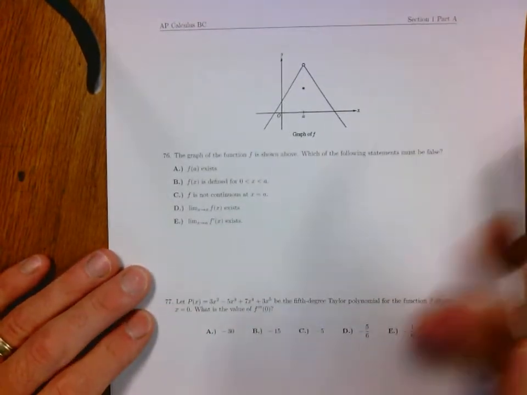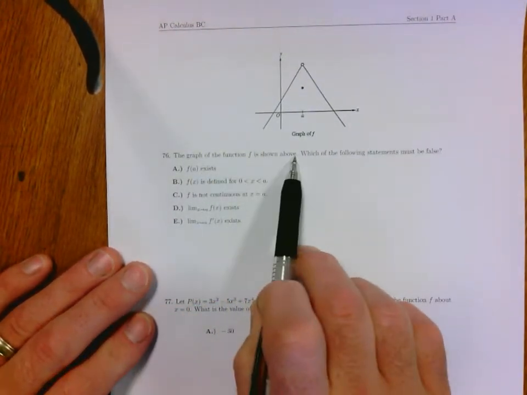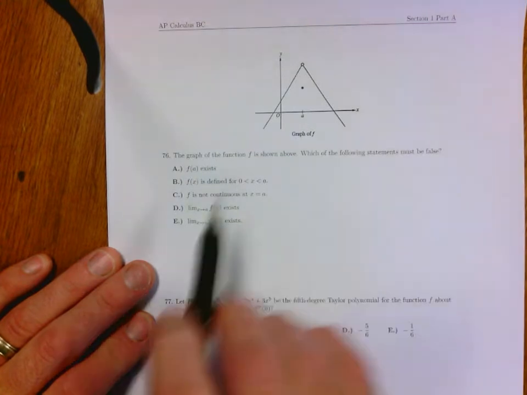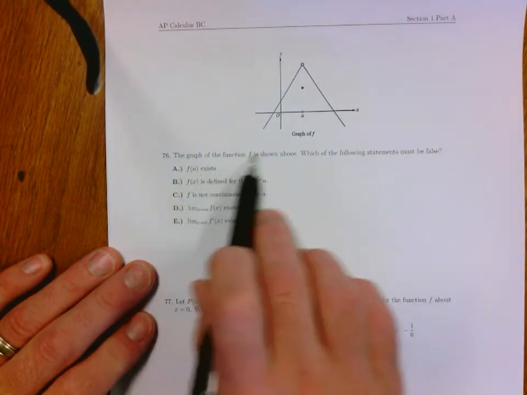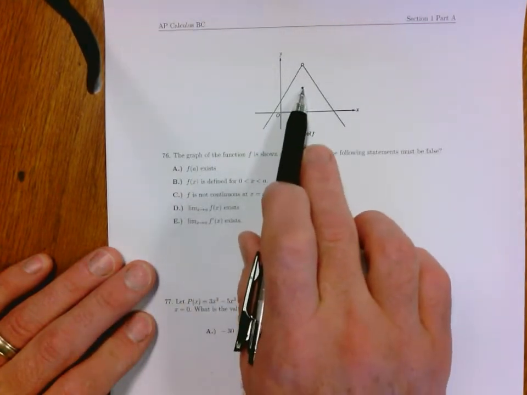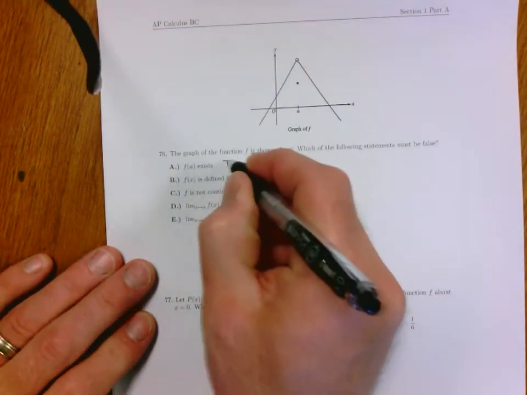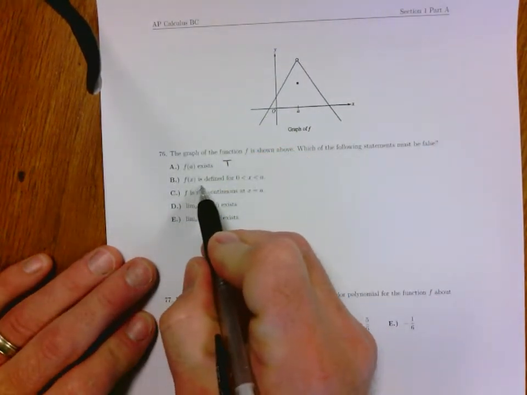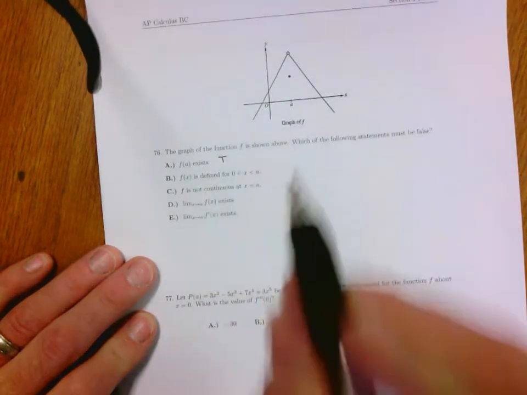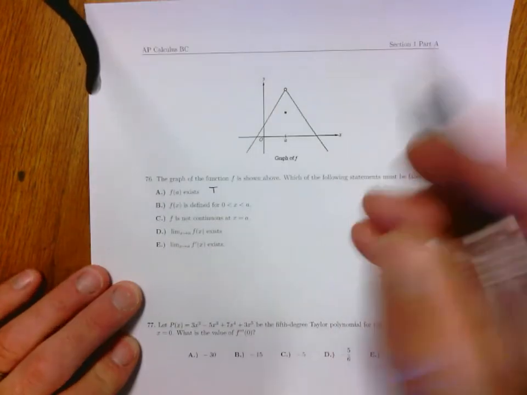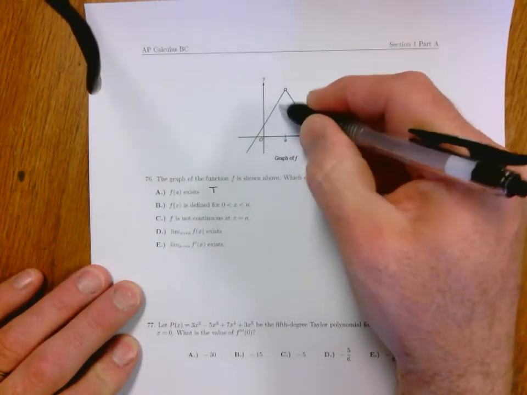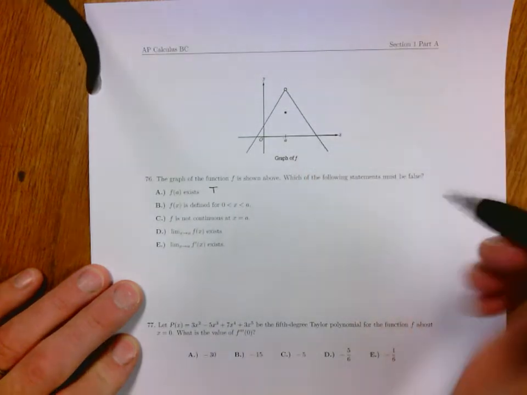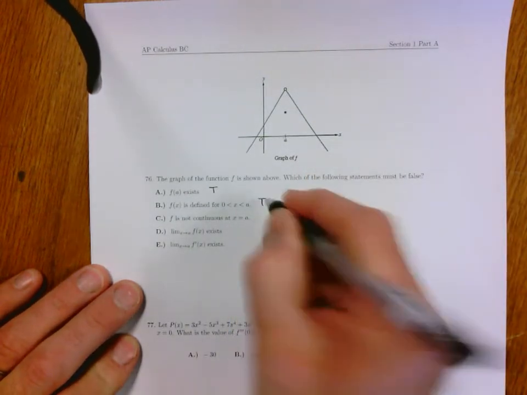The first one: the graph of the function f is shown above. Which of the following statements must be false? A: f of a exists. It does clearly exist. It's right there, so this is true. B: f of x is defined from 0 to a. If you notice, I can go anywhere up on the graph and it will hit a point on the graph, so this is defined, and that's true.